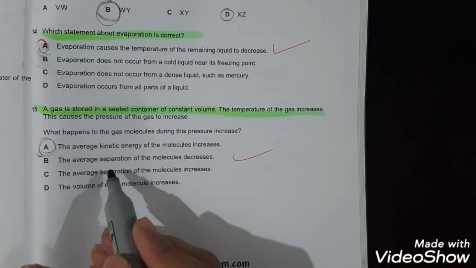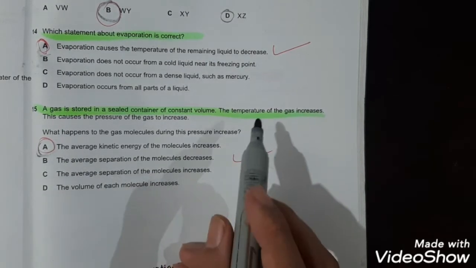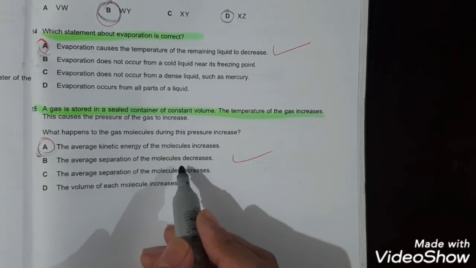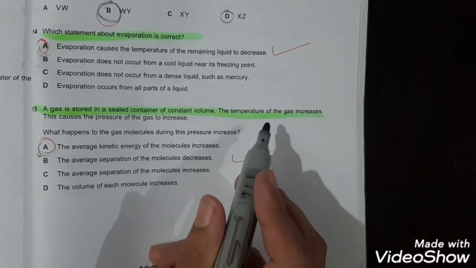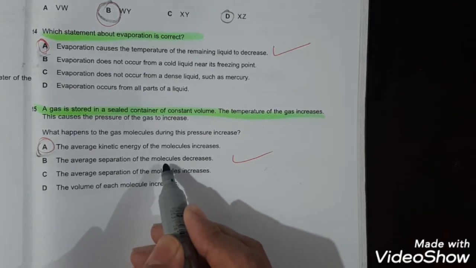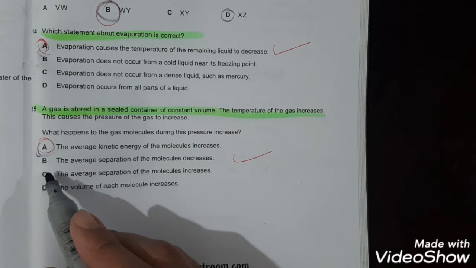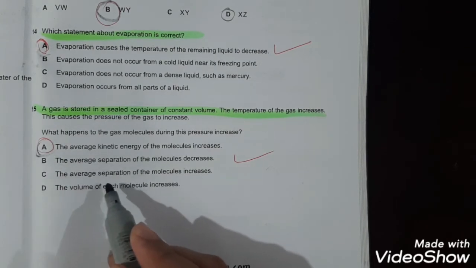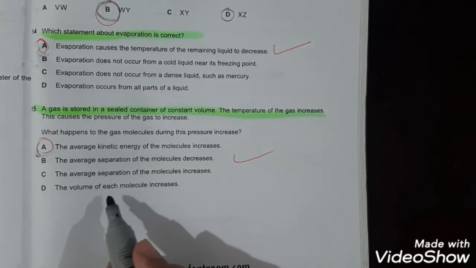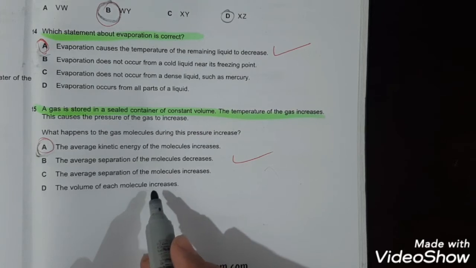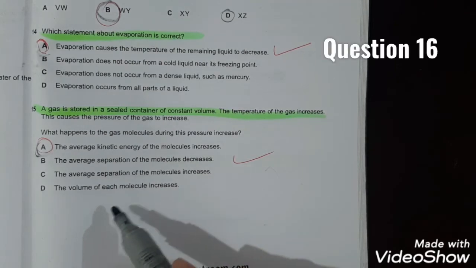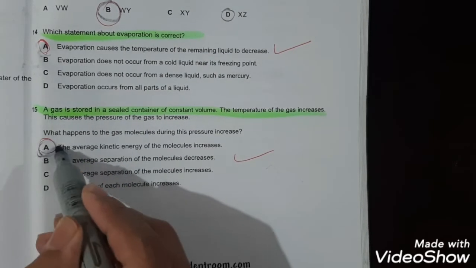Whereas in B, the average separation of the molecule decreases. This is wrong, because when the temperature decreases, the distance between the molecules will decrease, whereas at high temperature, the separation of the molecules increases. So B will be the wrong answer. Whereas in C, the average separation of the molecule increases. This is wrong. And then D, the volume of each molecule increases. This is also wrong, because they are gas particles, so they will move at a higher speed but they cannot expand. So A will be the correct answer.